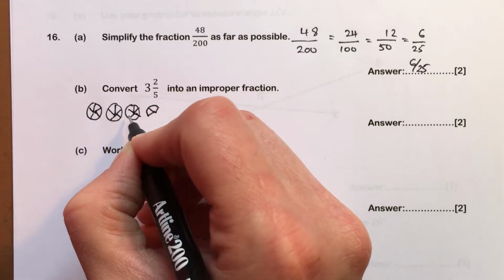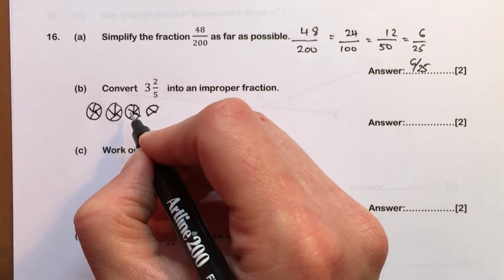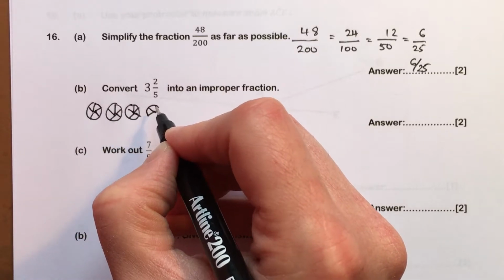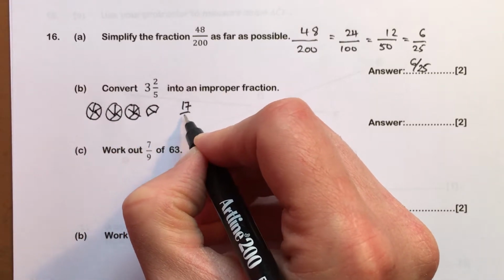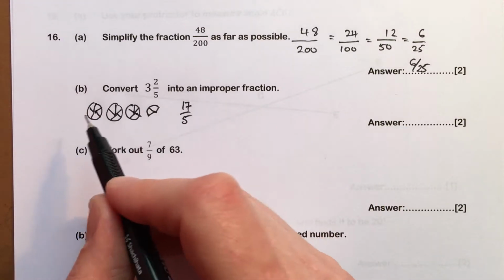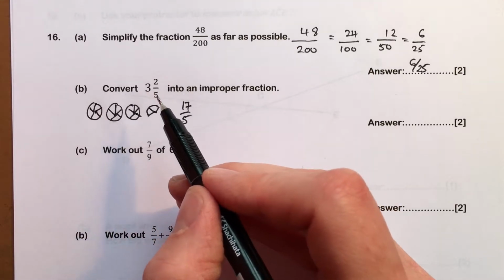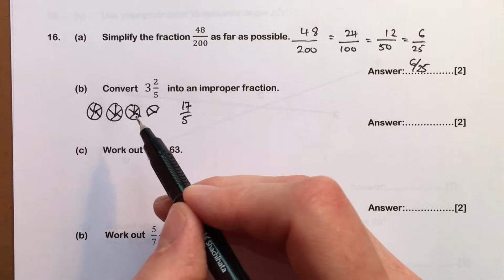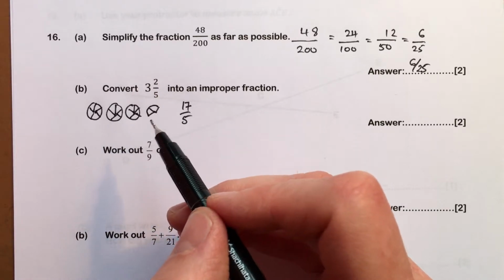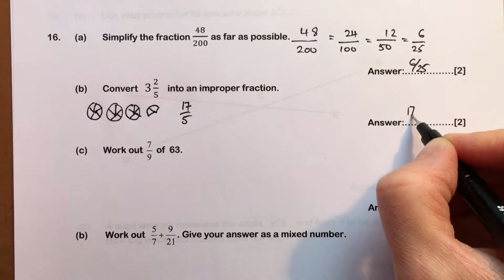So each of these 3 things has been chopped into fifths, giving me 1, 2, 3, 4, 5, 6, 7, 8, 9, 10, 11, 12, 13, 14, 15, 16, 17. So I have 17 fifths. But as I said at the beginning, rather than have to draw out circles each time, which you can do, that's absolutely fine, we say there's 3 lots of 5, that gives me my 15, and 2 fifths to go as well, so that's 17 fifths. Final answer, 17 over 5.